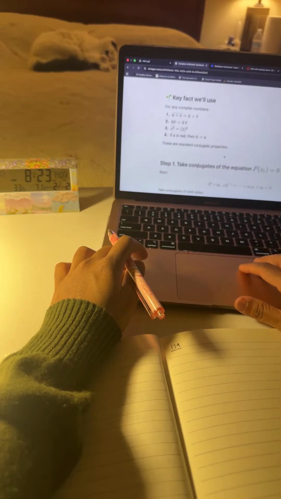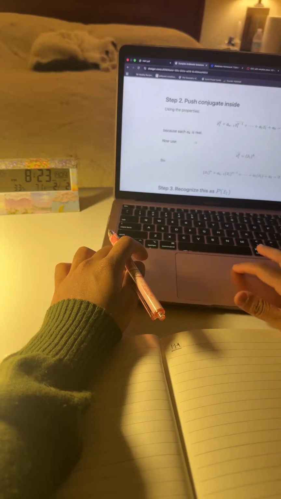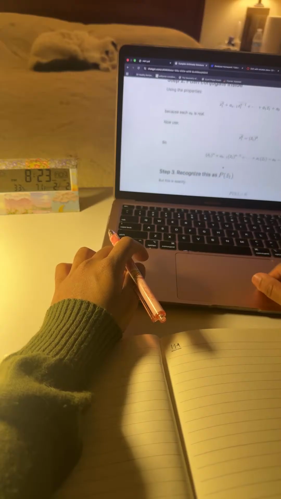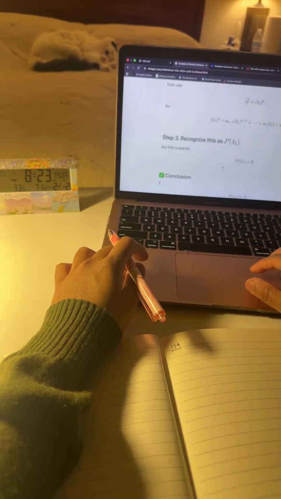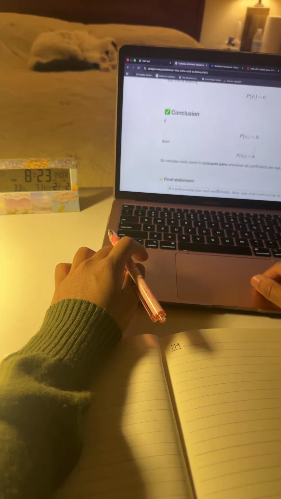So we'll basically just take out all the conjugates of the real parts because we know that these coefficients are real. Now let's use this one. And then you reduce the conjugate down to the inside. But this is exactly equal to 0, so the conclusion is that they're the same.